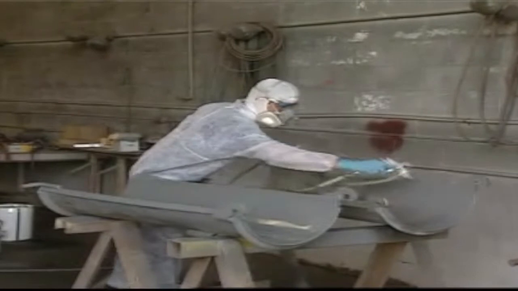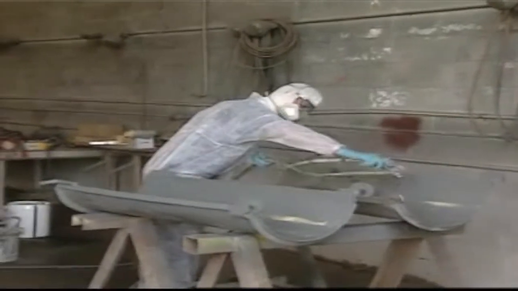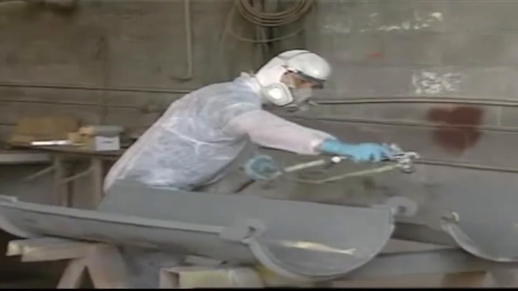The most critical factor in a manual finishing process is also the most sensitive, namely operator spray technique. Good spray technique can maximize the transfer efficiency of a relatively inefficient spray gun.